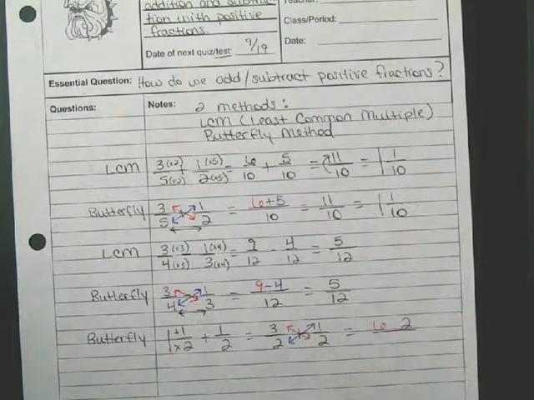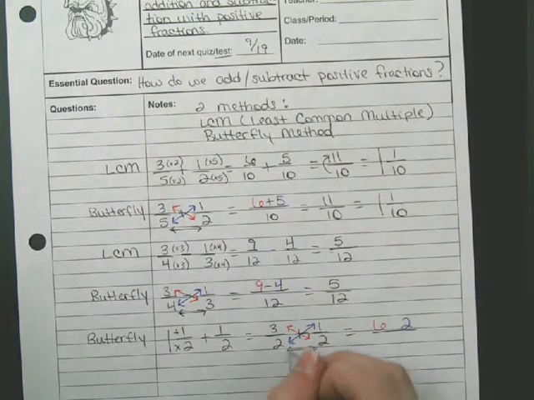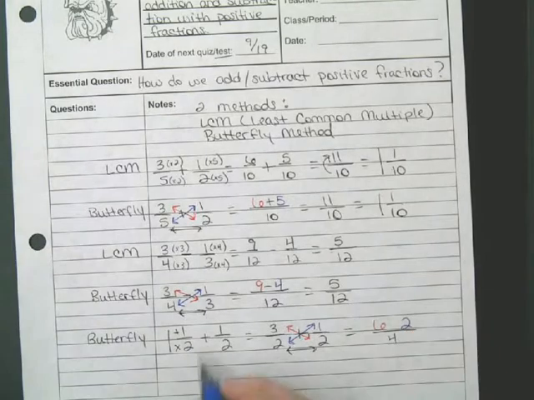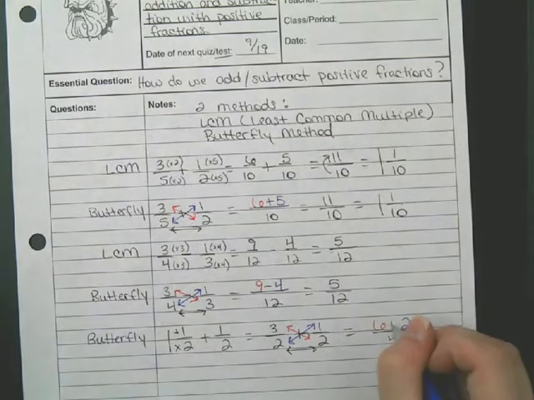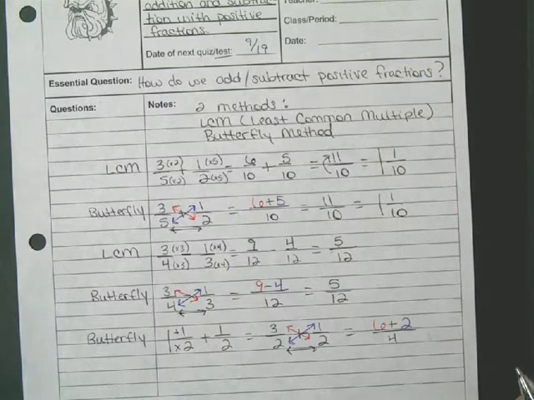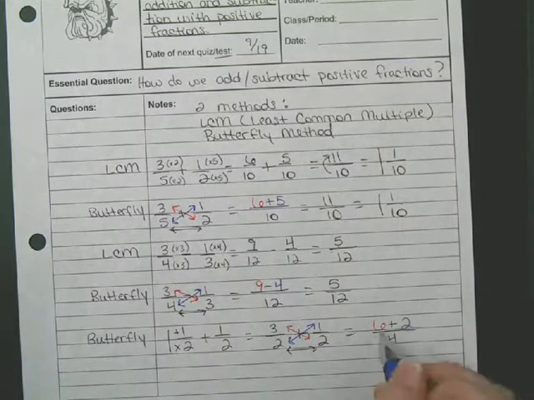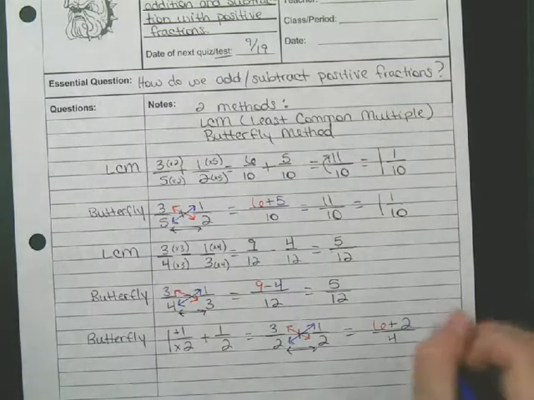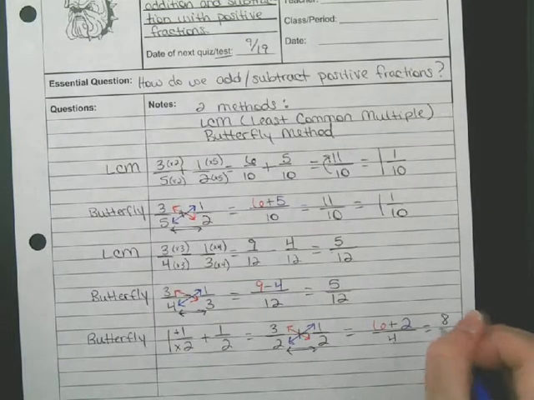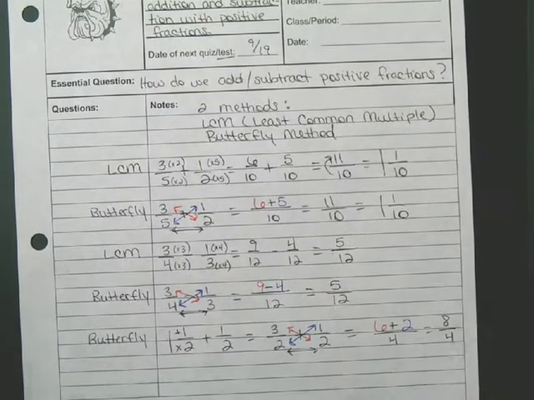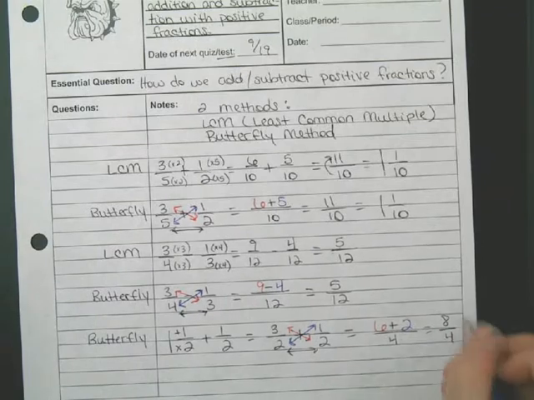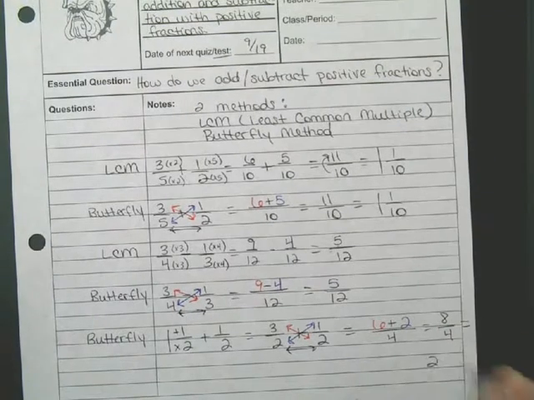And then that will be over the product of our denominators. So 2 times 2 is 4. And since this is an addition problem, I need to have an addition sign between these two numbers. So now I have 6 plus 2, which equals 8, over 4. And 8 over 4, we can think of that as 8 divided by 4. And that equals 2.